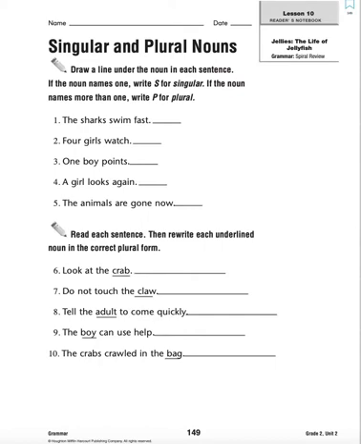That's fantastic. All right. Volunteer to read sentence number 7. Zayden, go ahead. Do not touch the claw. Now, claw is our word that is underlined. It is singular.